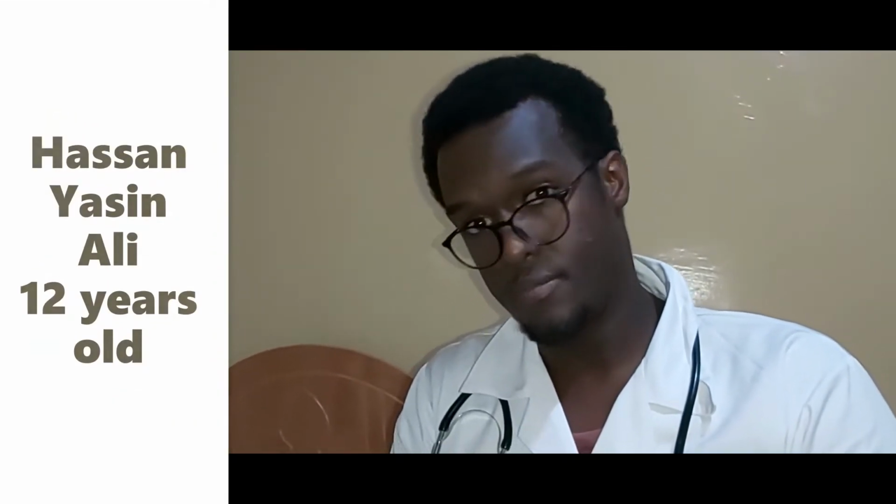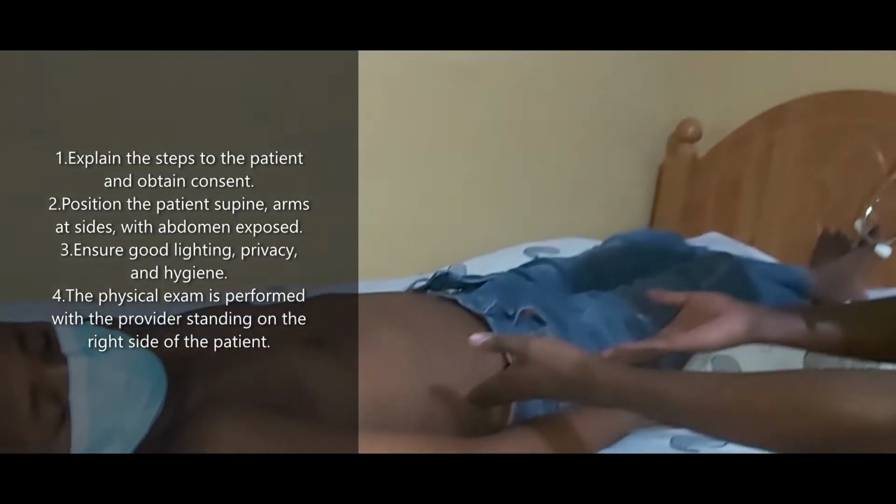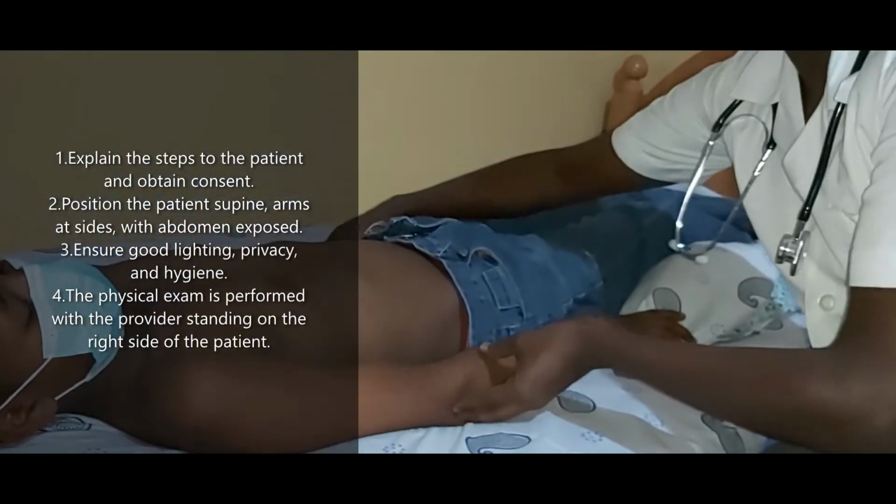So today we are going to do a physical examination of the abdomen region, and we will do it with Mr. Hassan. He is 12 years old, so he's participating with us today to do this procedure. First of all we will educate the patient about what we are going to do, and then we will put him in the supine position with his arms at his sides.